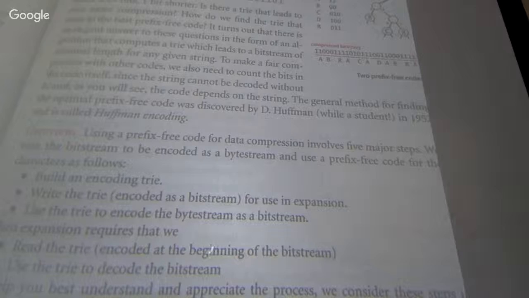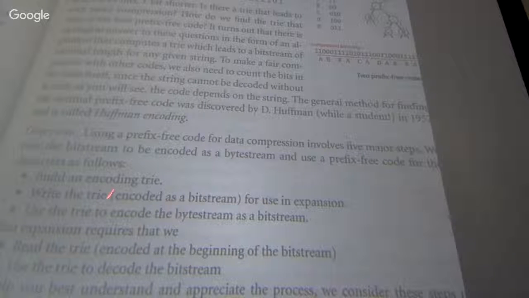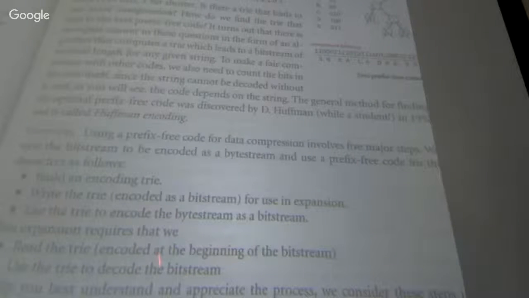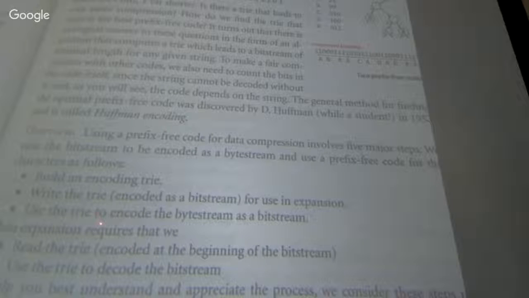So you actually dump the trie so that you can use it in your expansion, which means that the trie must be encoded efficiently. And then you can use the trie to encode, and then when you want to expand, you read the trie and decode.